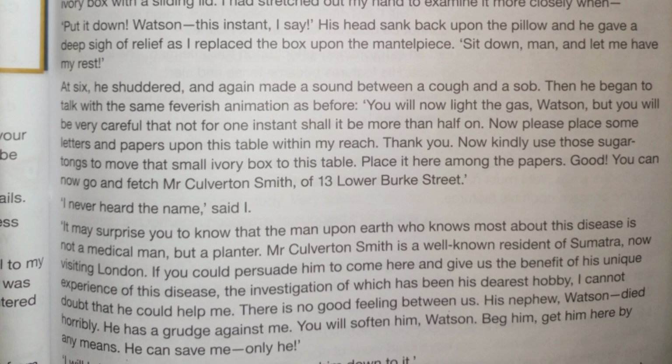You will now light the gas, Watson, but you will be very careful that not for one instant shall it be more than half on.